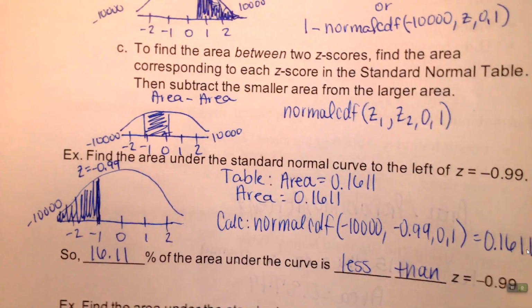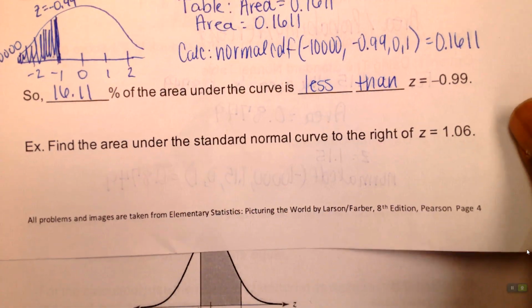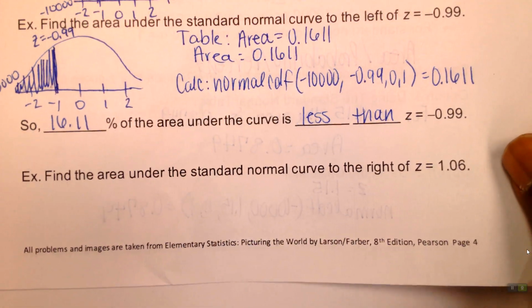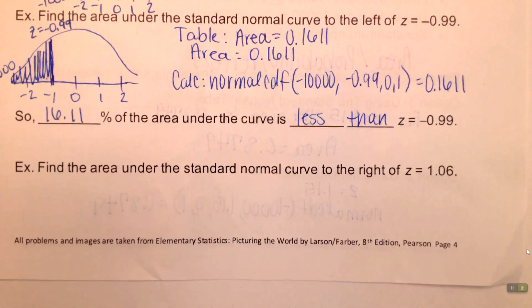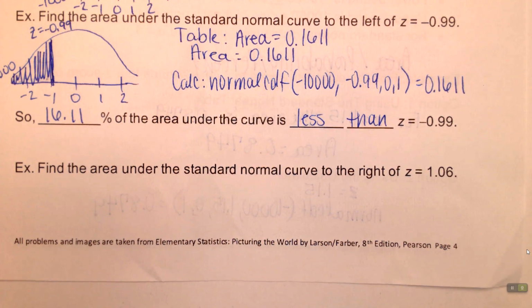All right, we got two more. Find the area under the standard normal curve to the right of z equals 1.06. Now we have a right problem.